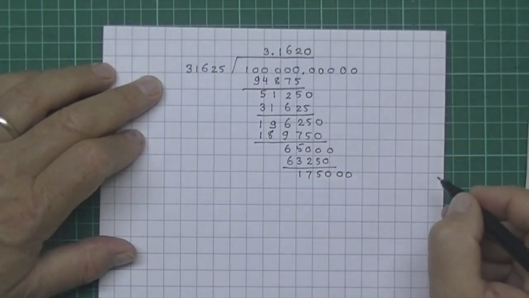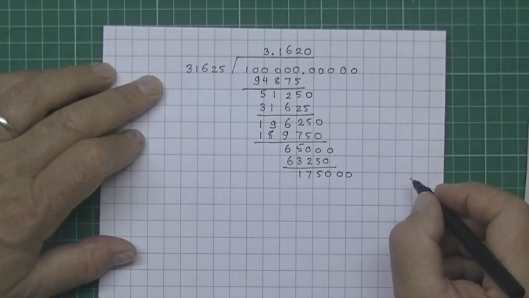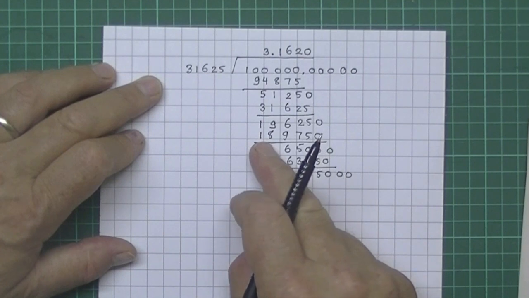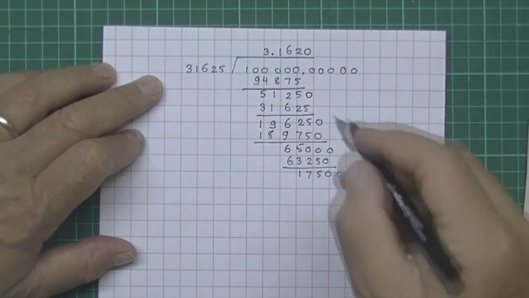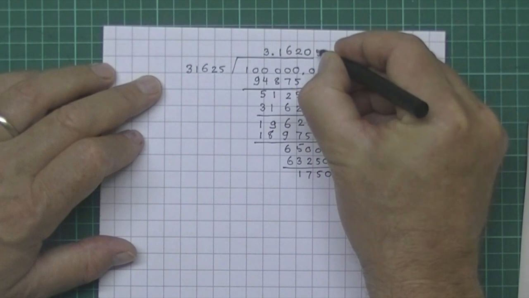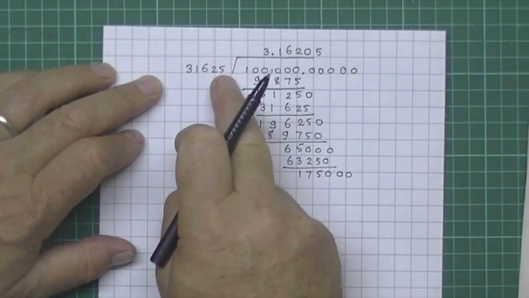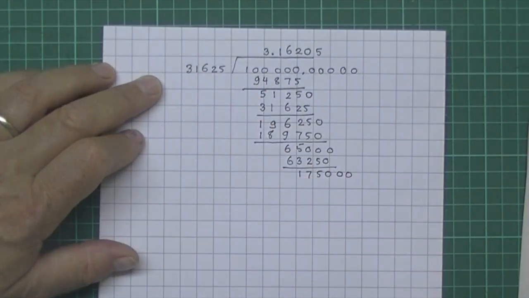Now I have 175,000, and that would work, because 175,000 is not quite 189,000, and that was 6 times, so I have to try it with 5 times. So what I could do is write a 0 behind there and then divide by 2.